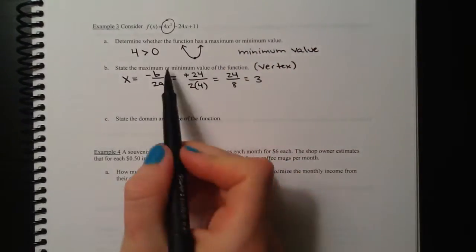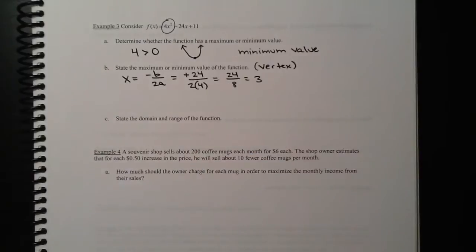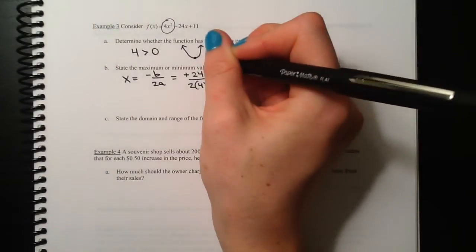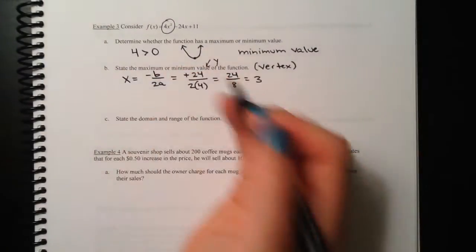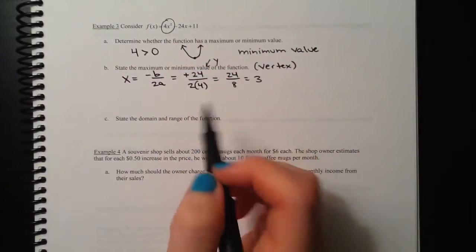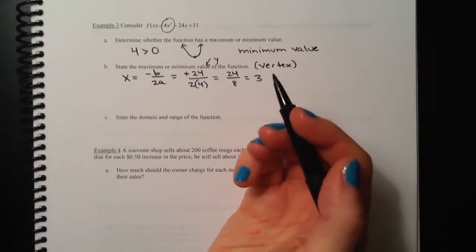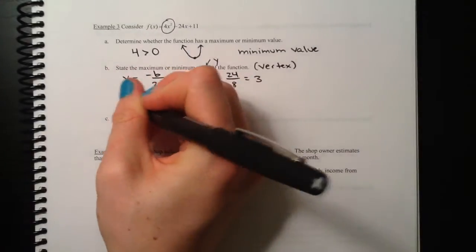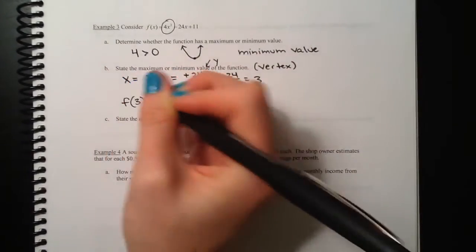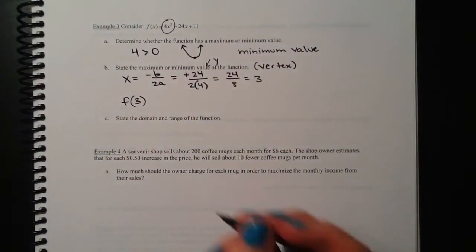So that's not the minimum or maximum value. The minimum or maximum value would be the y value. So we find the x value, but then we need to plug it in to find the y value. Because when they say minimum or maximum value, they are talking about the height, which goes with y. So now that we know that the minimum value is going to occur when x equals 3, we plug the 3 in to our function.